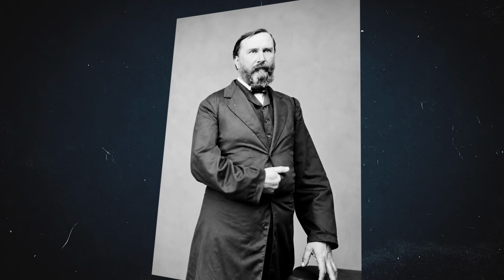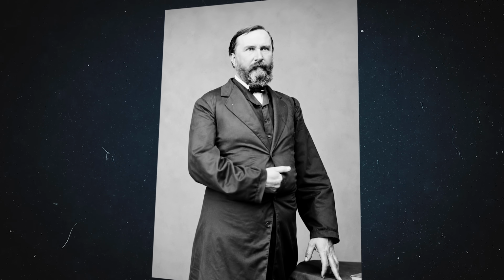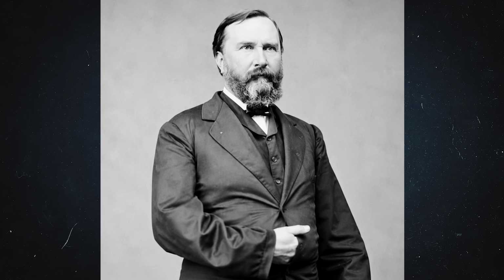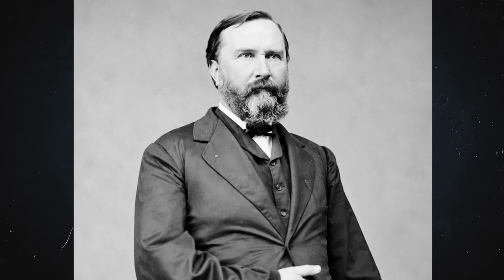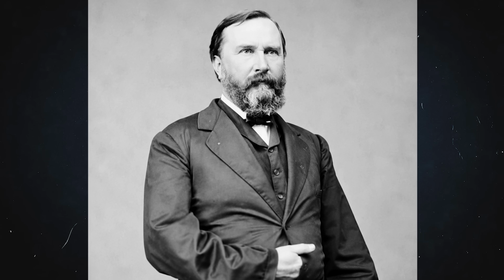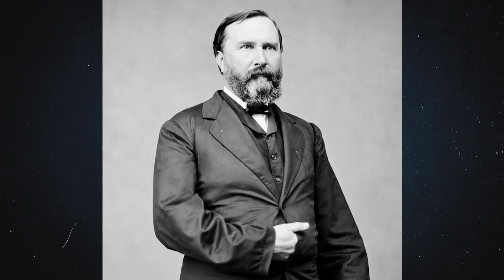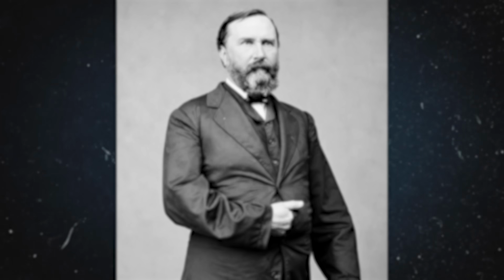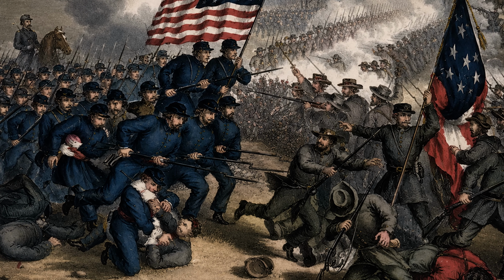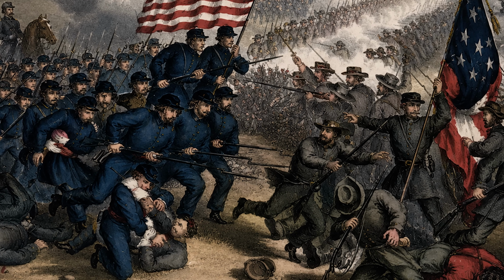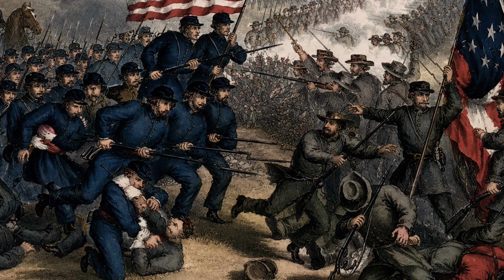On the same field as the first battle, near Manassas, Virginia, Confederates under Robert E. Lee and Stonewall Jackson faced the Union again between August 28 and August 30, 1862. Jackson positioned his men along an unfinished railroad cut and resisted waves of Union attacks, and at one point, with ammunition nearly exhausted, his soldiers even threw stones at enemy lines to hold the position.